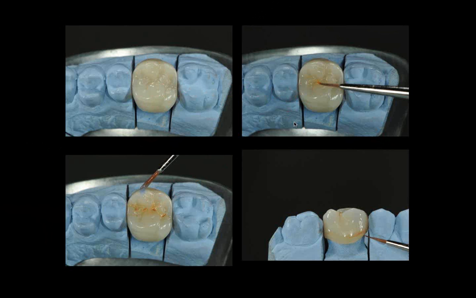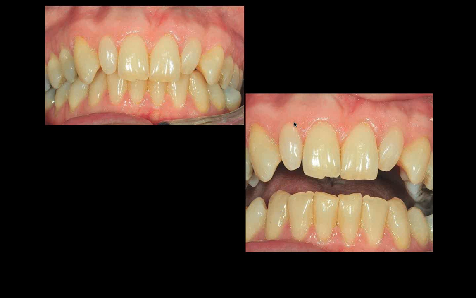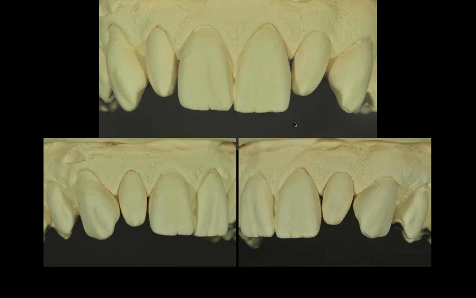Usually we don't do that on molars. Patients complain if you do something like this. So this is not only for show here on this picture. Okay, so we do step by step this case, which I showed you before.